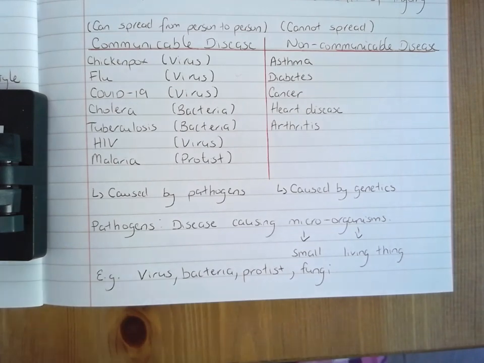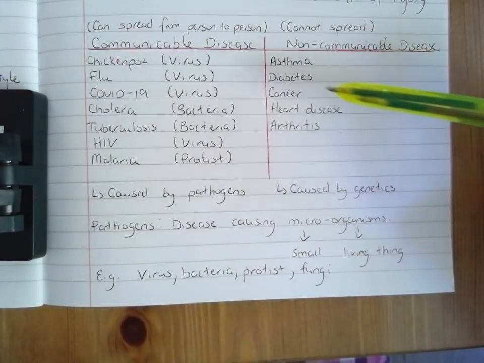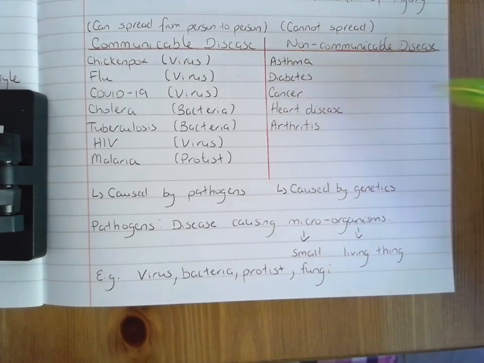And we do look at this in a lot more detail in year 10. You look at genetics in a lot more detail, but it's something to do with your DNA. So it's some abnormality in your DNA that can either be inherited from your parents, or it can happen spontaneously just as you live your life. So it'll be something that goes wrong in your DNA that will cause these diseases, and cancer will be one.